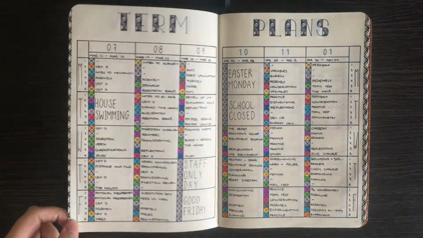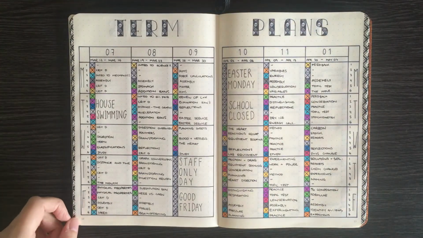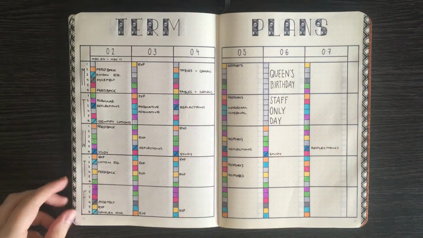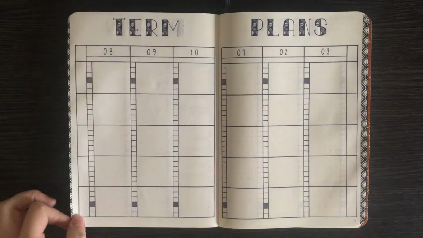As I've already shown you, this continues to week 7 and then through to where I am currently. I also have reserved spreads set up for the rest of the year.